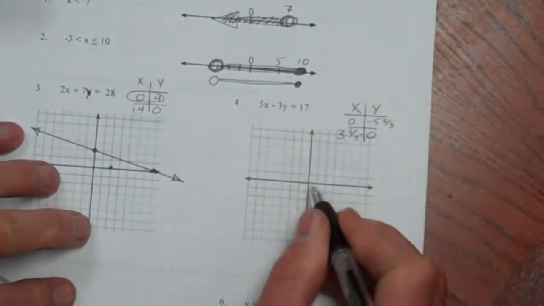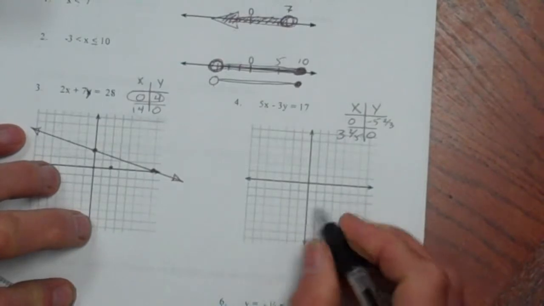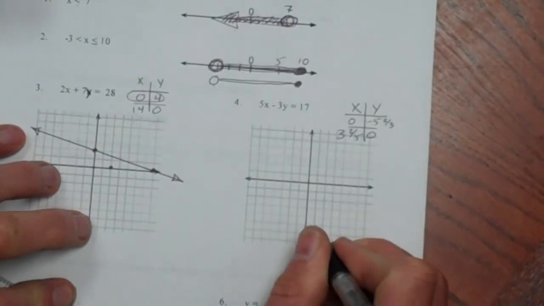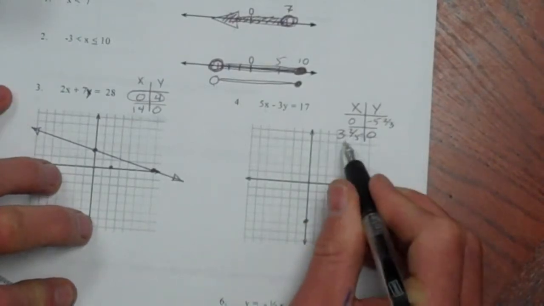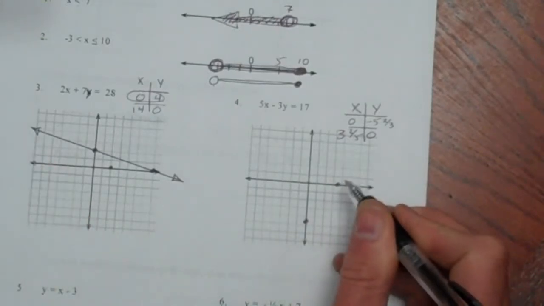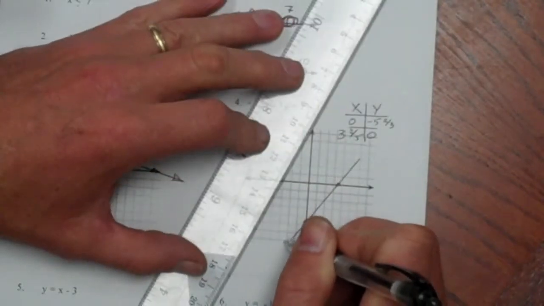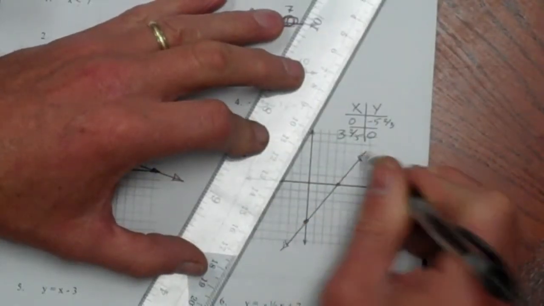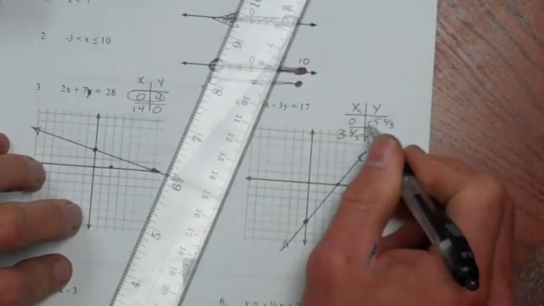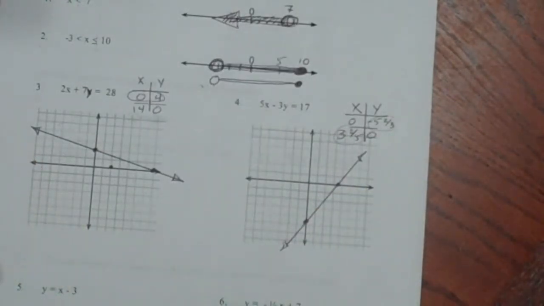So when I go to graph that, when x is 0, I go down 2, 3, 4, 5 2/3. Oops, 5 2/3 is right there. And then over 3 2/5 is about right there. And again, I just draw my best line and I label it. All right. So as long as you have the numbers okay right here, you'll be fine down there. Just try to be accurate.